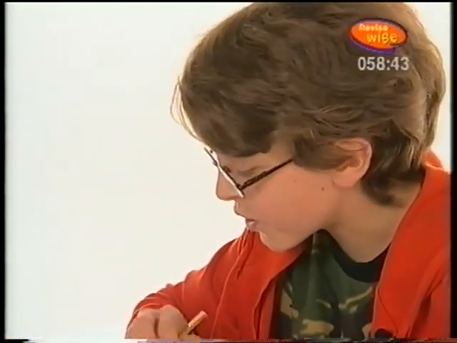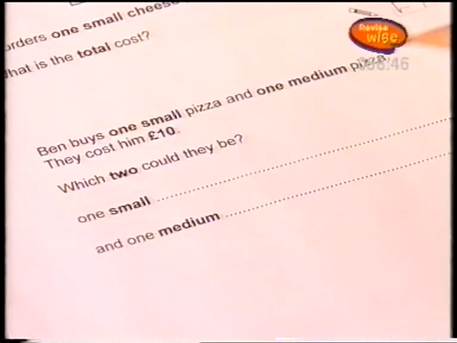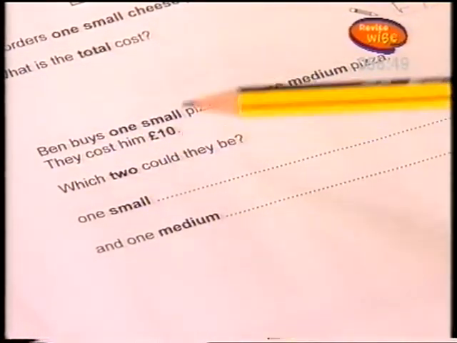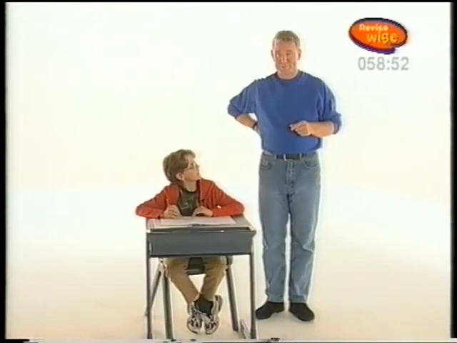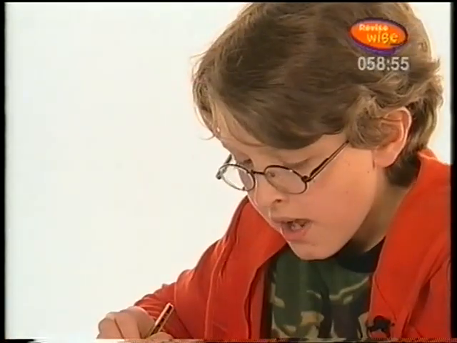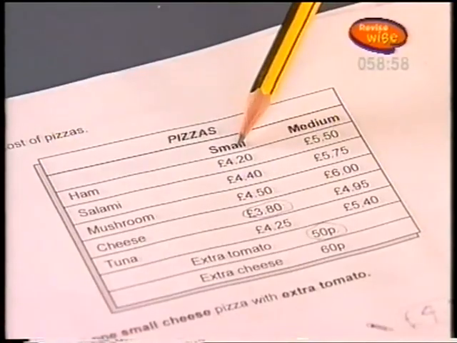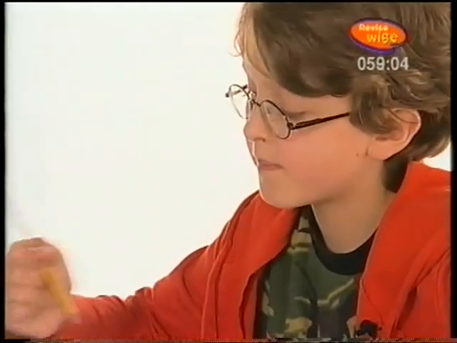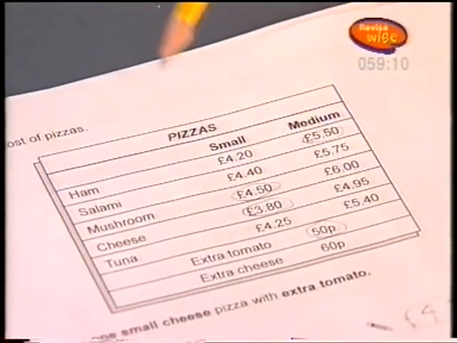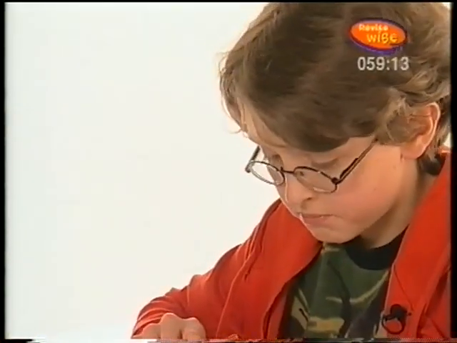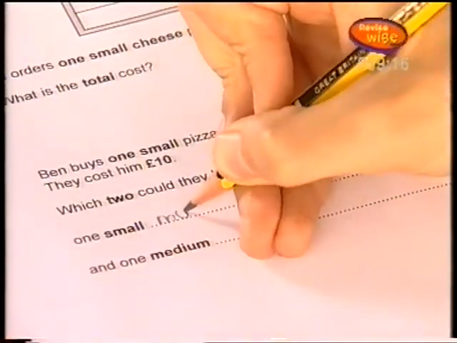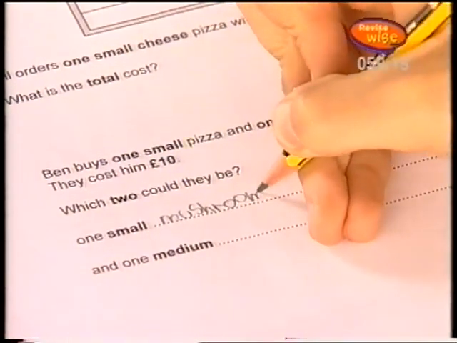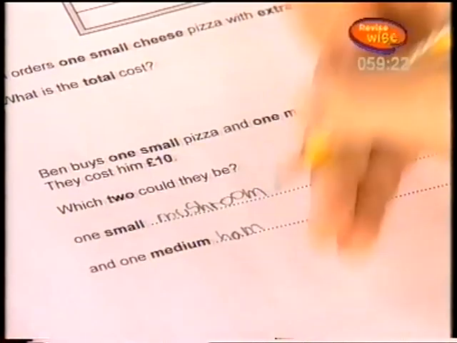And what about the second part of the question for an extra mark? Ben buys one small pizza and one medium pizza. They cost him £10. Which two could they be? More addition. So I'm looking for an amount in the small column and an amount in the medium column that add up to 10. Right, it's £4.50 and £5.50. That's a small mushroom and a medium ham. So I better write that in. There are often questions like this, where the answer is a word or a sentence instead of a number.